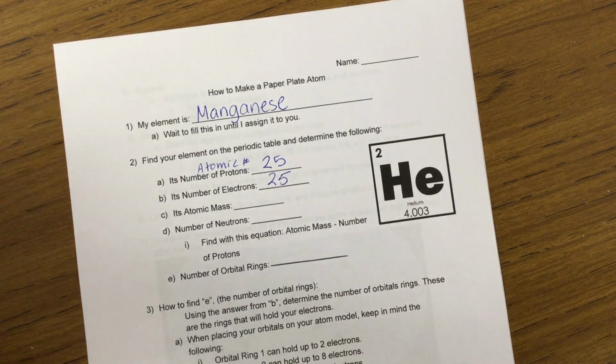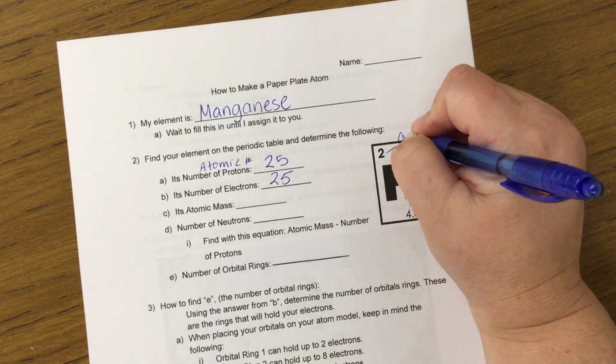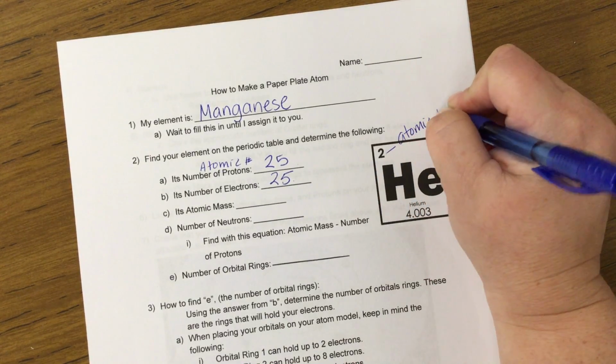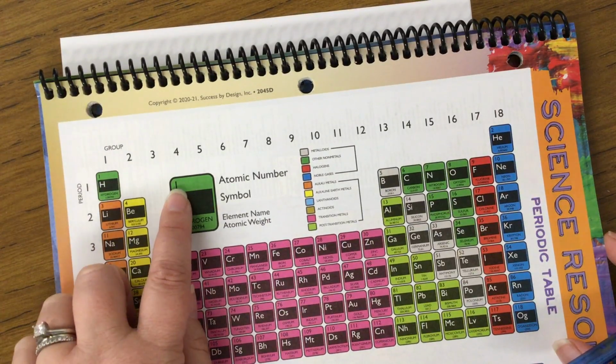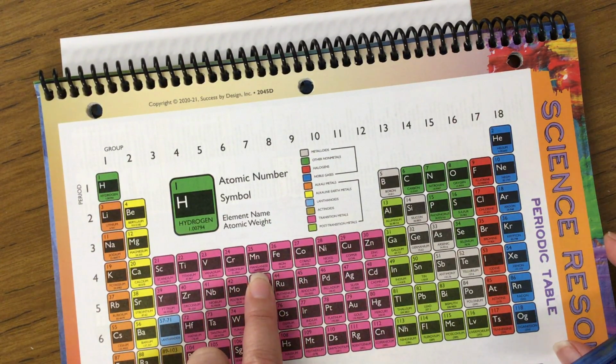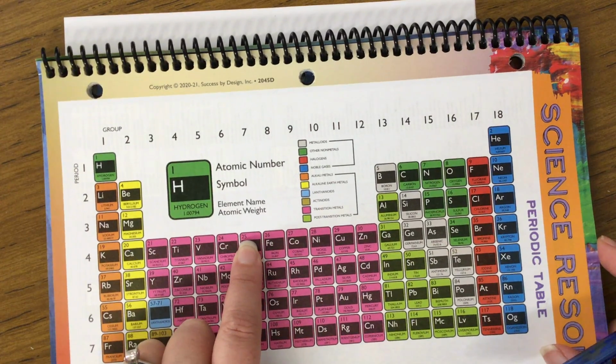So it's the atomic number. I know it sounds fancy, but it's just the number of the element. So my element I'm doing is number 25, and so there it is, right there.